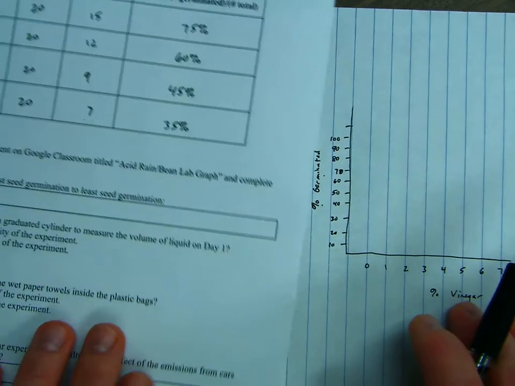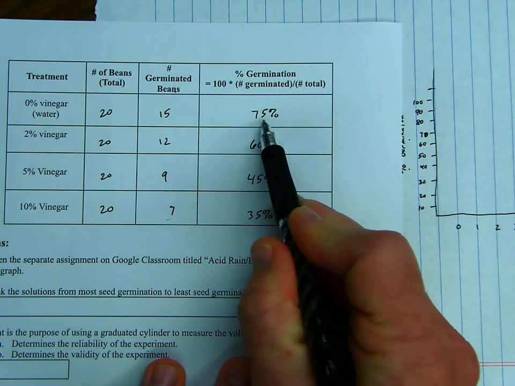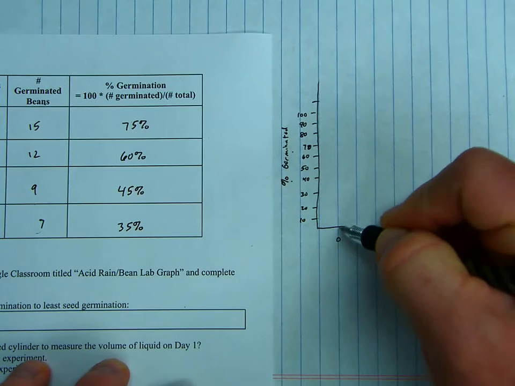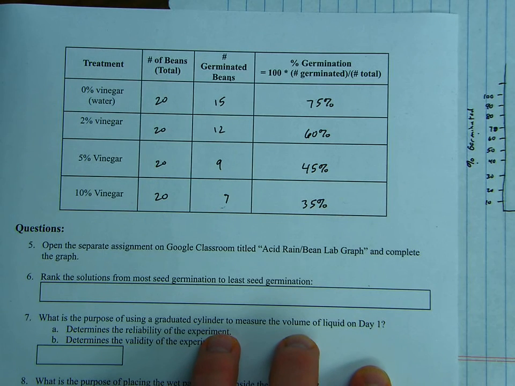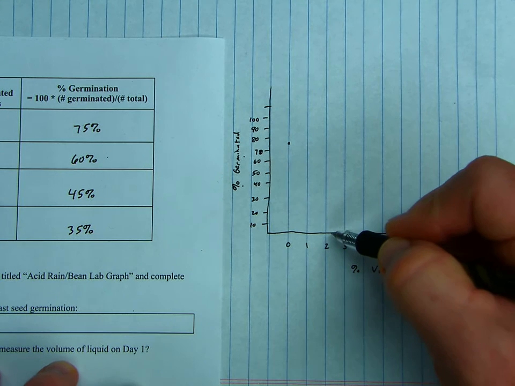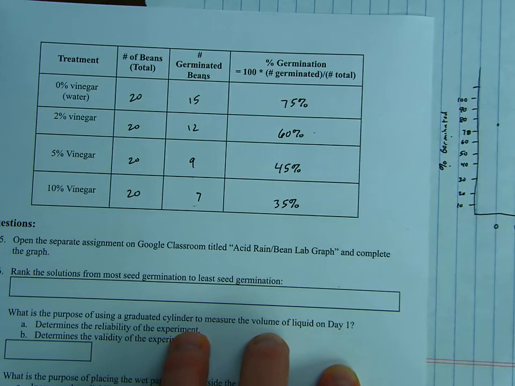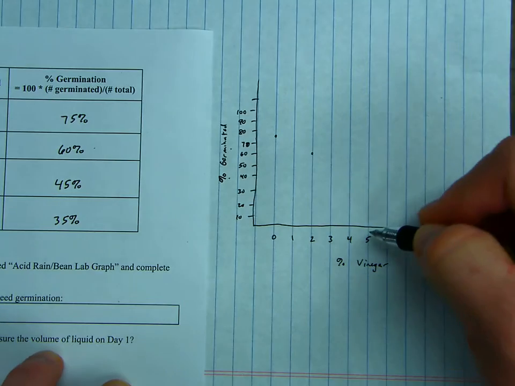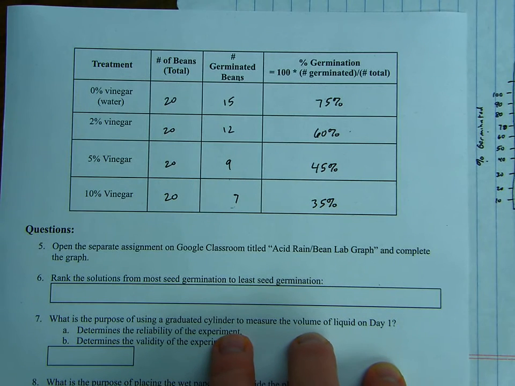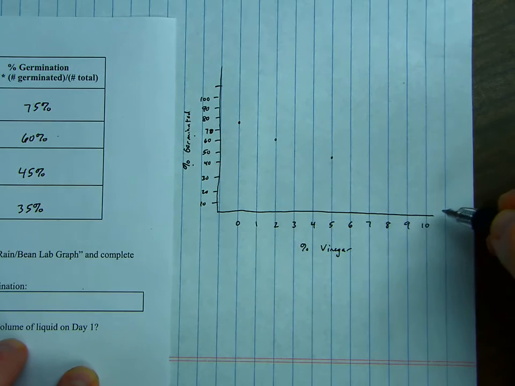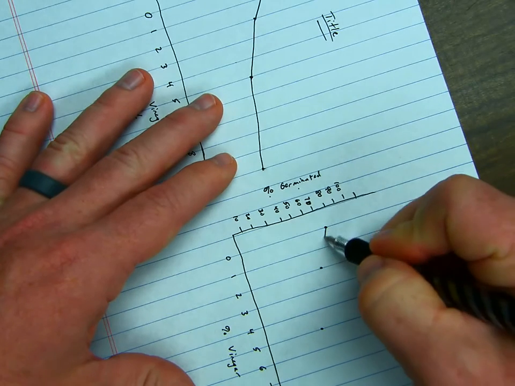Okay, so for the 0% vinegar, you can see I'm at 75%. Okay, so I go from 0, go up to 75%, put a dot. Okay, 2% vinegar, you can see I'm at 60%. So I go from the 2%, go up to the 60%, put a dot. Okay, now 5% at 45. 5, go up to 45. Then the 10% vinegar is at 35. Okay, so now all you gotta do, draw the lines just like last time.